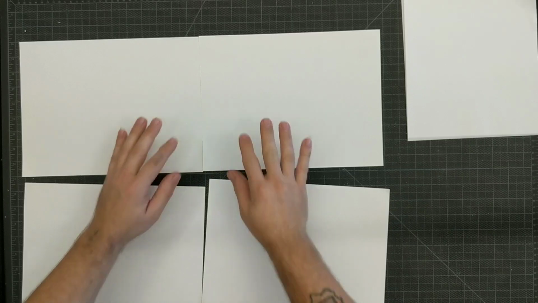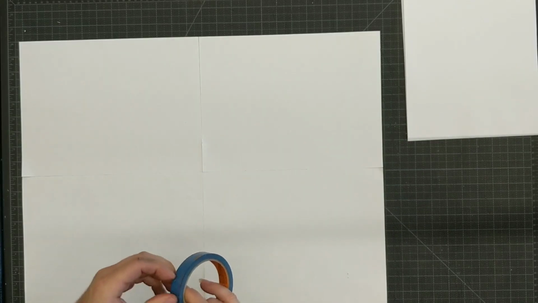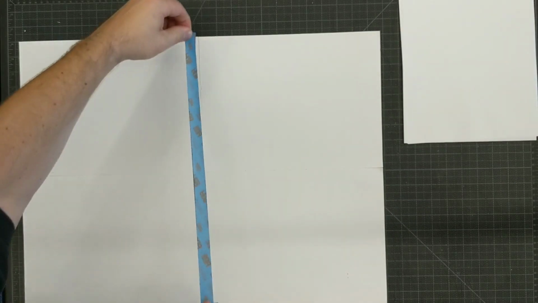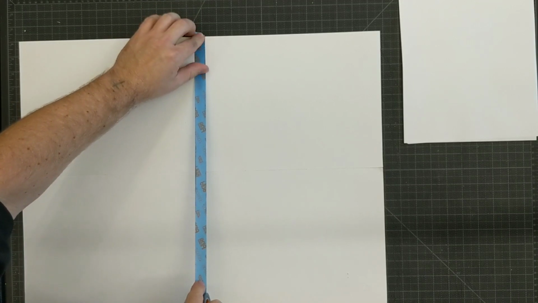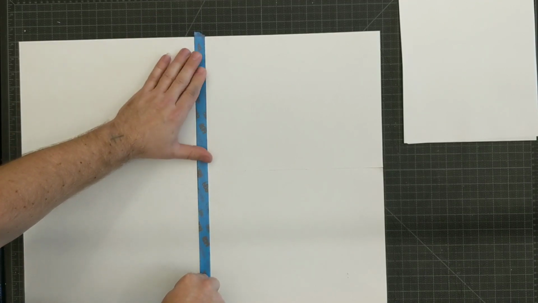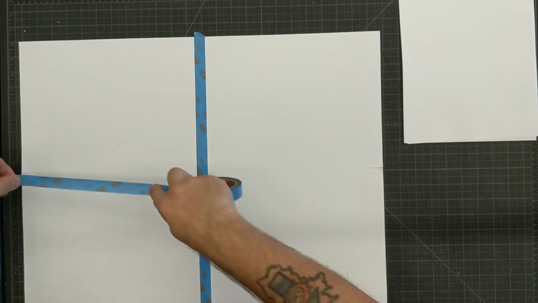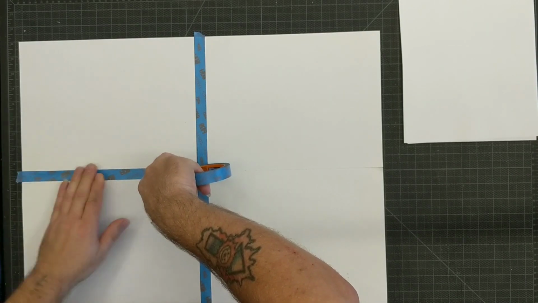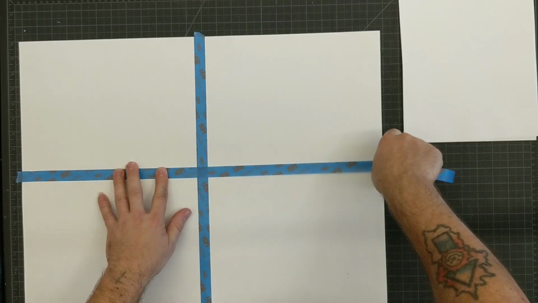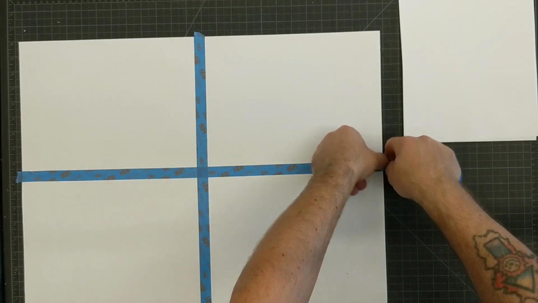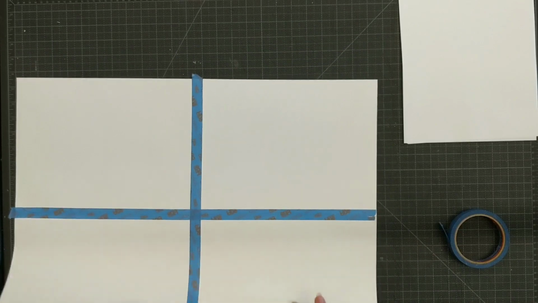Then you put them together and you tape them on the back. When you tape them on the back, you want to make sure that you're taping them in such a way that the images on the front are matched up on the edges. And you'll see what I mean when I flip it over. They are mirrored images of each other and upside down and backwards of each other.